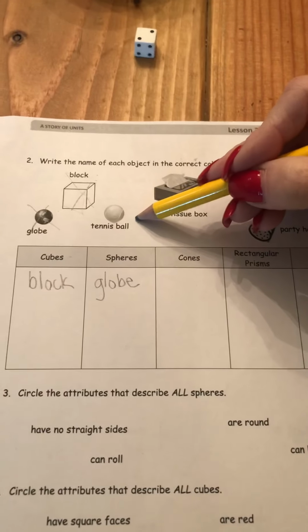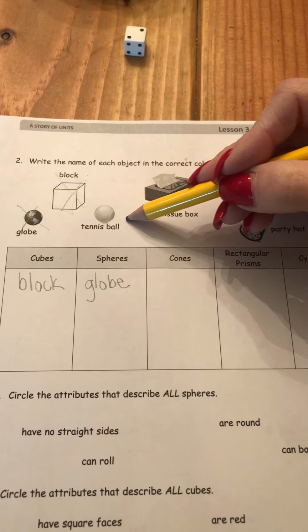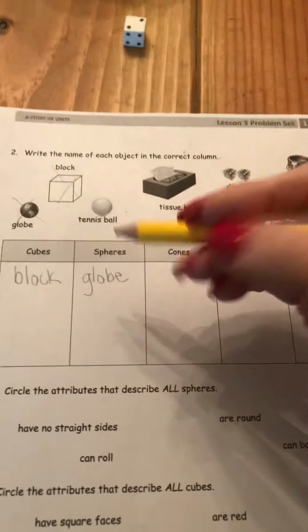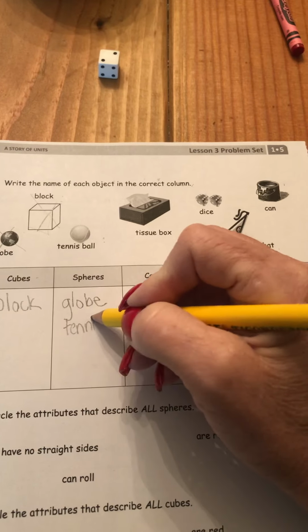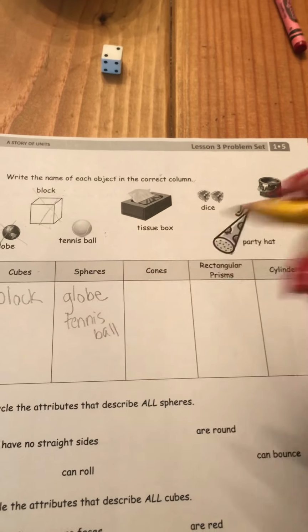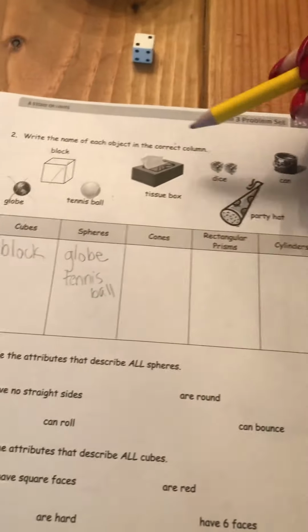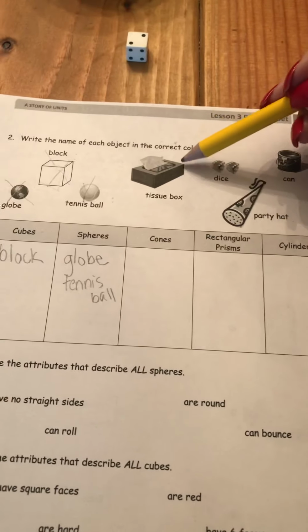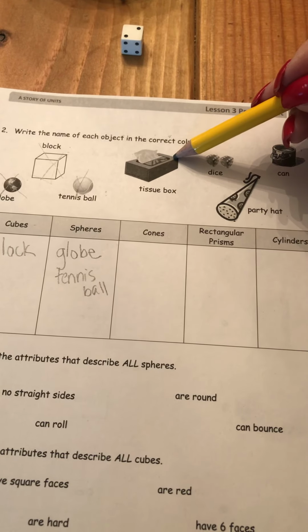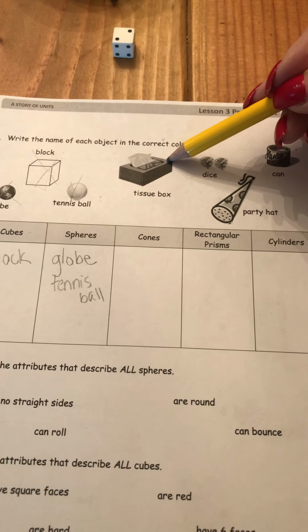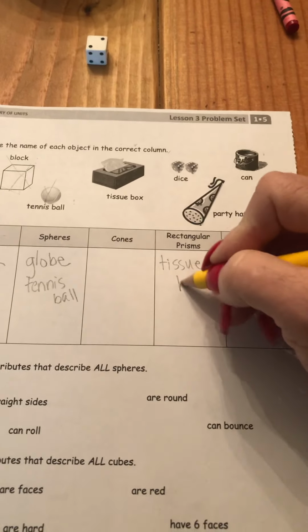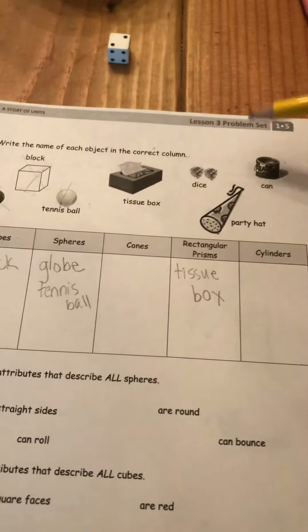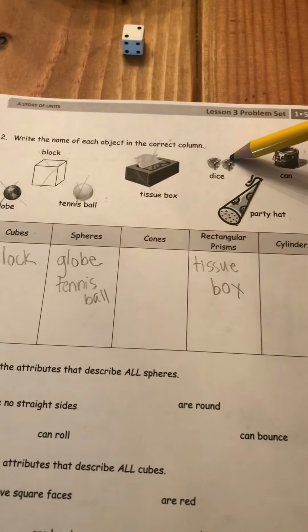A tennis ball. It doesn't have any straight lines. It can roll. It's round. Yep, a tennis ball. Tennis ball is a sphere. Cross it off so I know I'm done with that one. A tissue box. Good job. It's a rectangular prism. Tissue box. Cross it off. I'm done with that one.